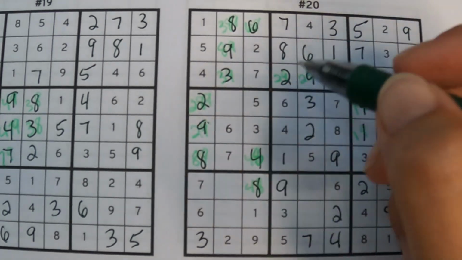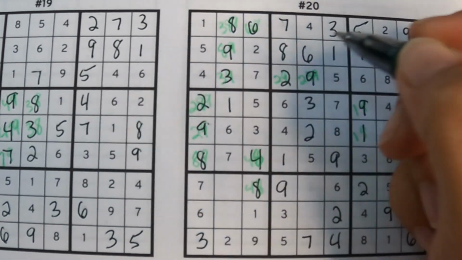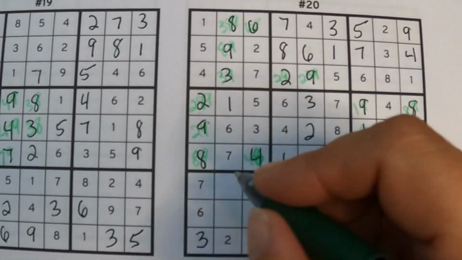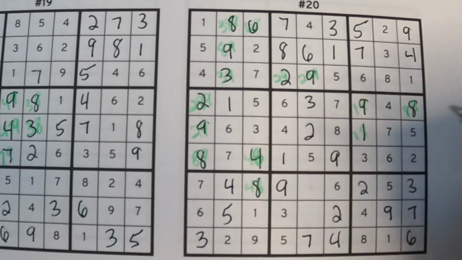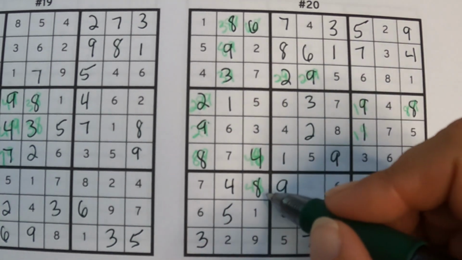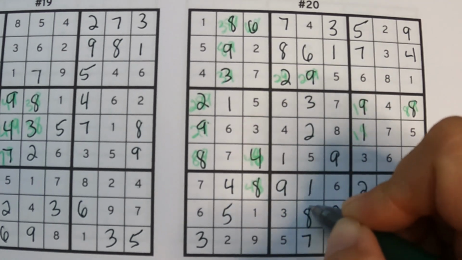For this box now, we're missing a 1. For this box, we're missing 4 and 5. We've got a 4 here, so 5, 4. And for this box, we're missing 1 and 8. We've got an 8 here, so 1 and 8.